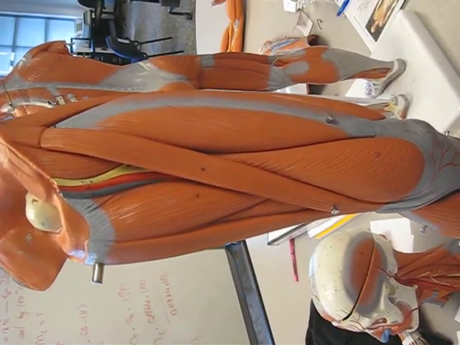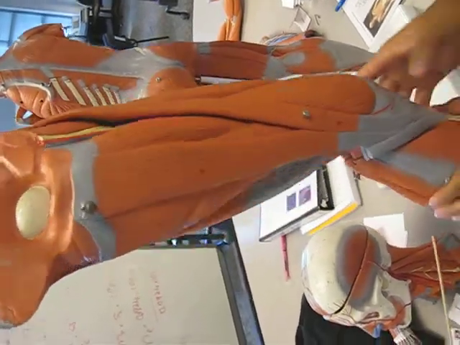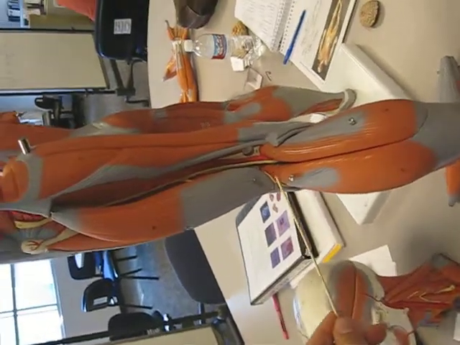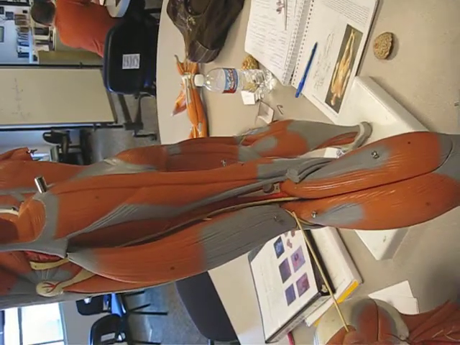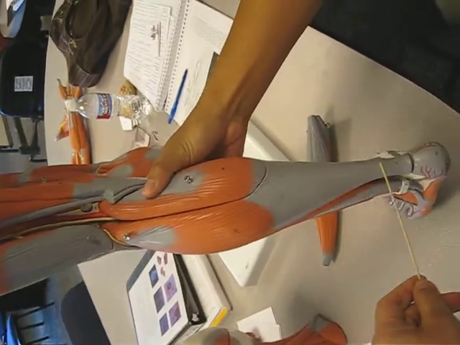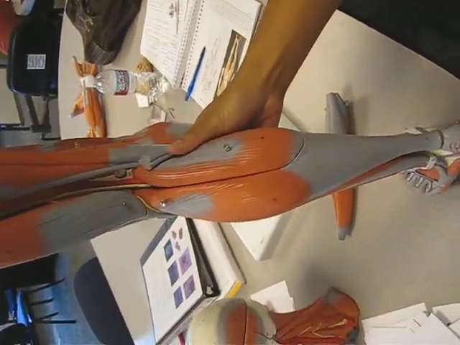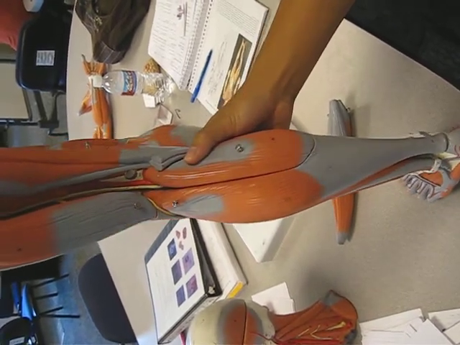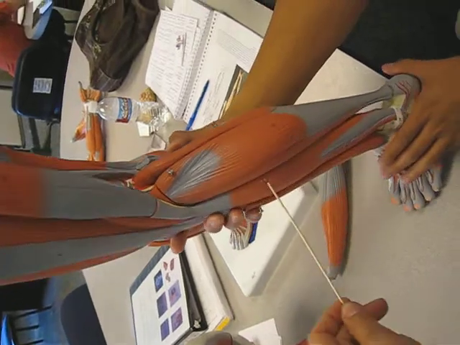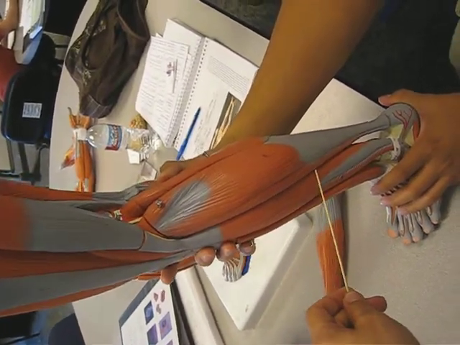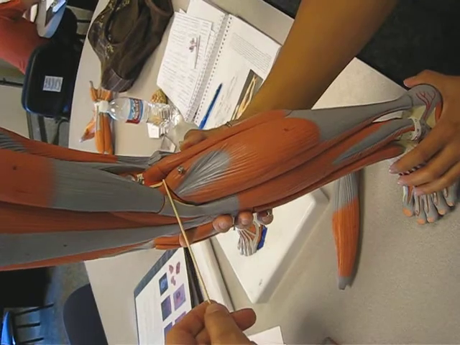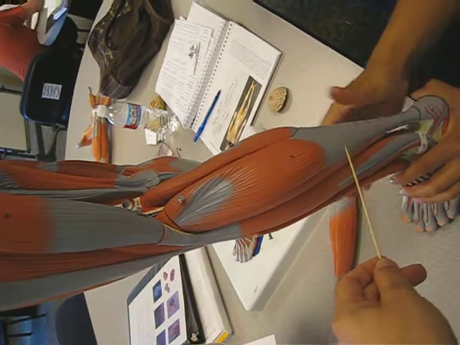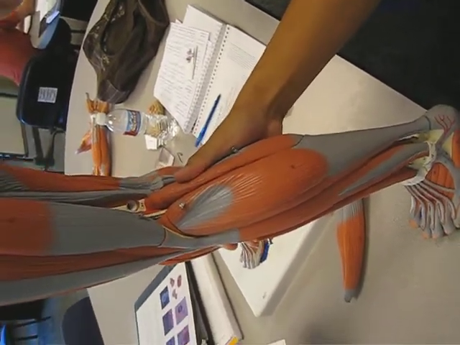Next is the gastrocnemius. Its origin is the condyles of the femur. Its insertion is the heel of the foot, and its action is to extend the foot. Next is the soleus. Its origin is the proximal fibula and the medial border of the tibia. Its insertion is the heel of the foot, and its action is to extend the foot.